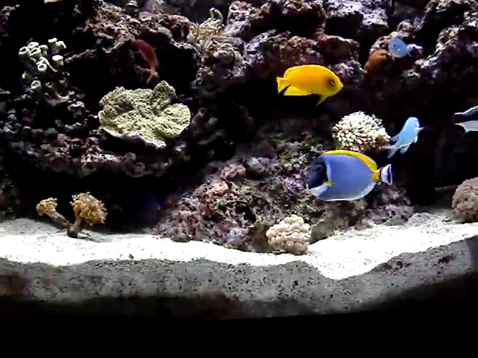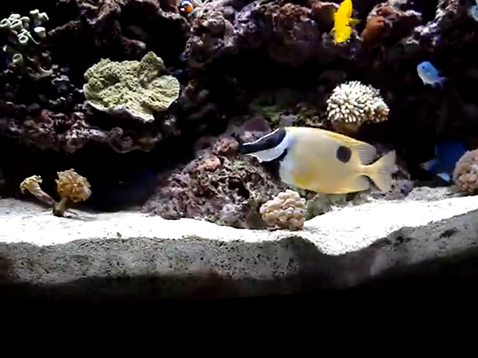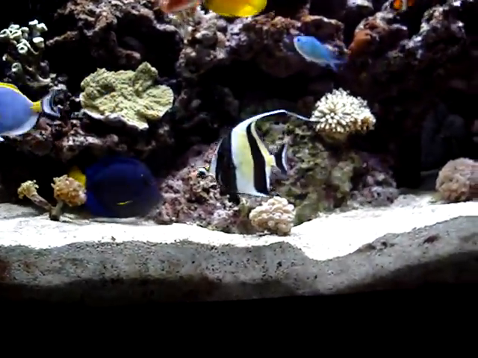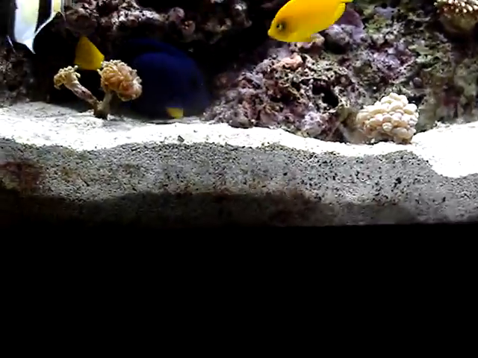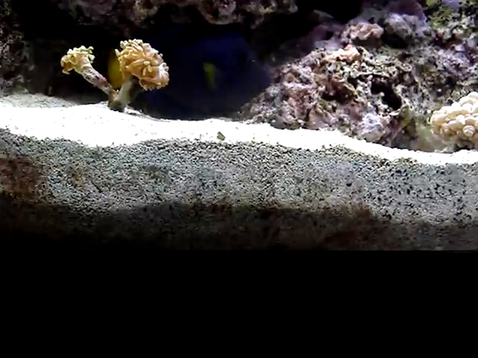In a sense, it's true. You should not disturb your deep sand bed if, and there's always an if, it is a brand new deep sand bed, which is beginning to develop the life needed to keep the deep sand bed properly working.